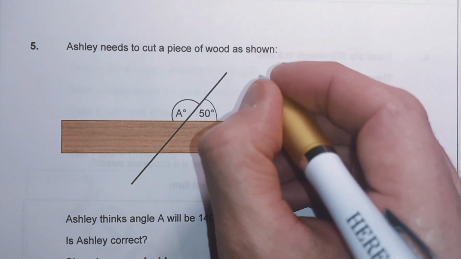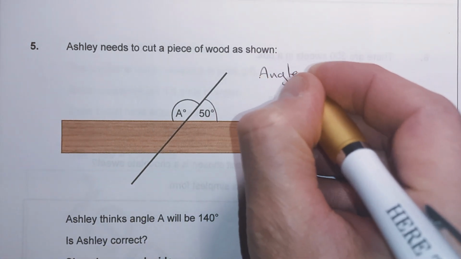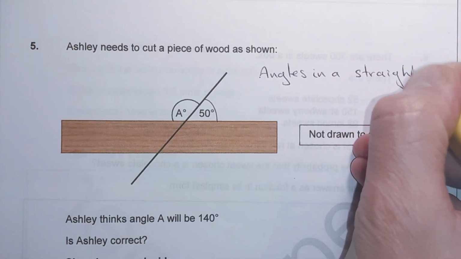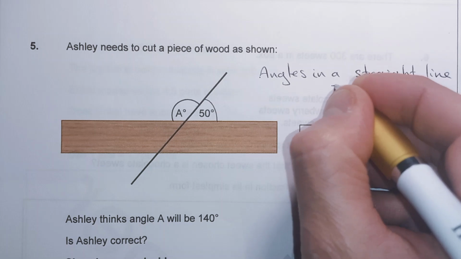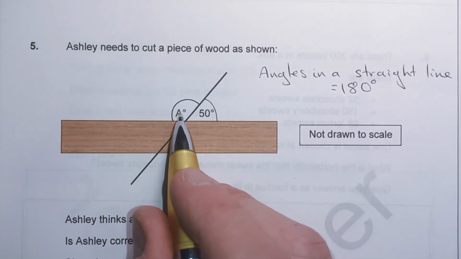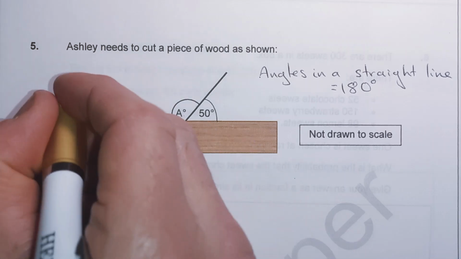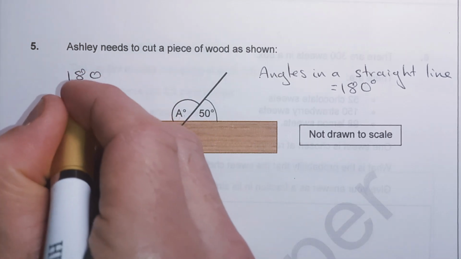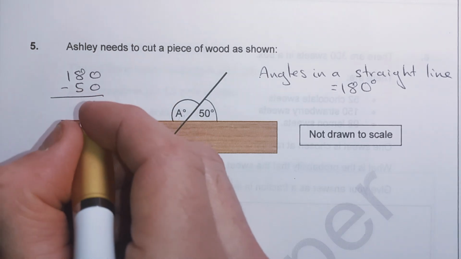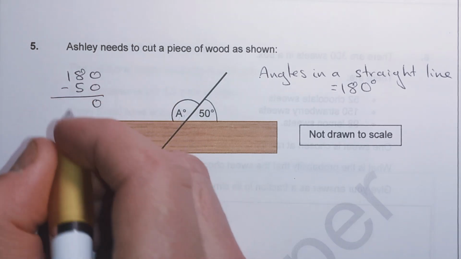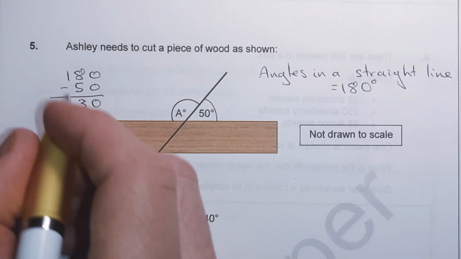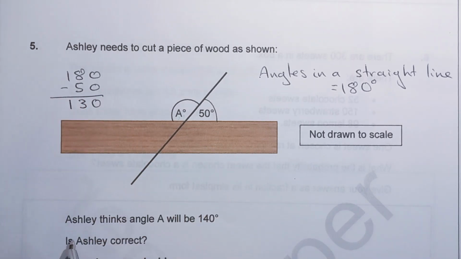And I know that the angles in a straight line all add up to 180 degrees. So if we want to know what A is, we just need to do 180 minus 50. So 0 minus 0 is still 0. 8 minus 5 is 3. 1 minus nothing is 1.